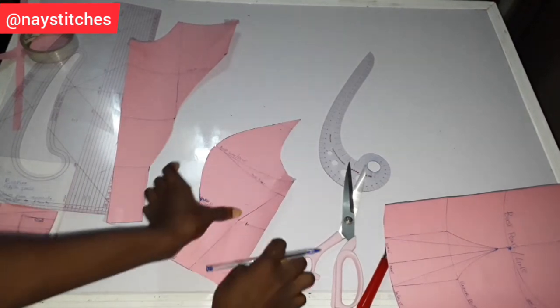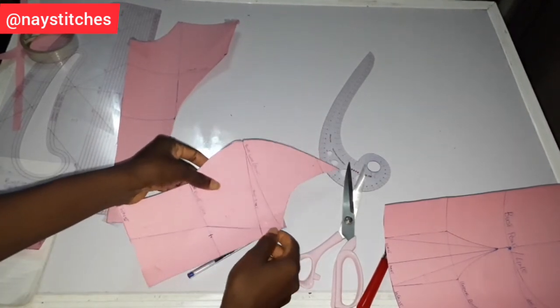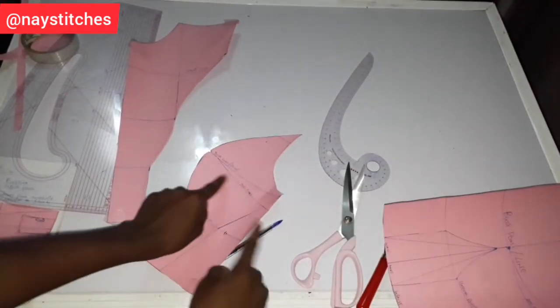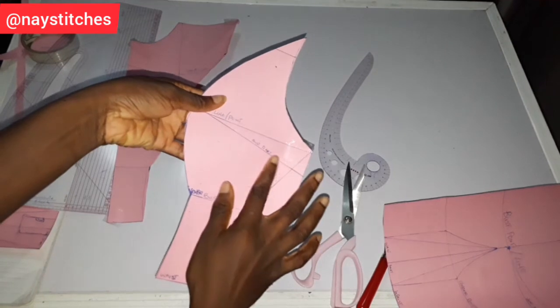That is what you have when you cut it. Now we are going to close in your bust dart. Remember that the front and the back is not the same, so we have to make it the same.